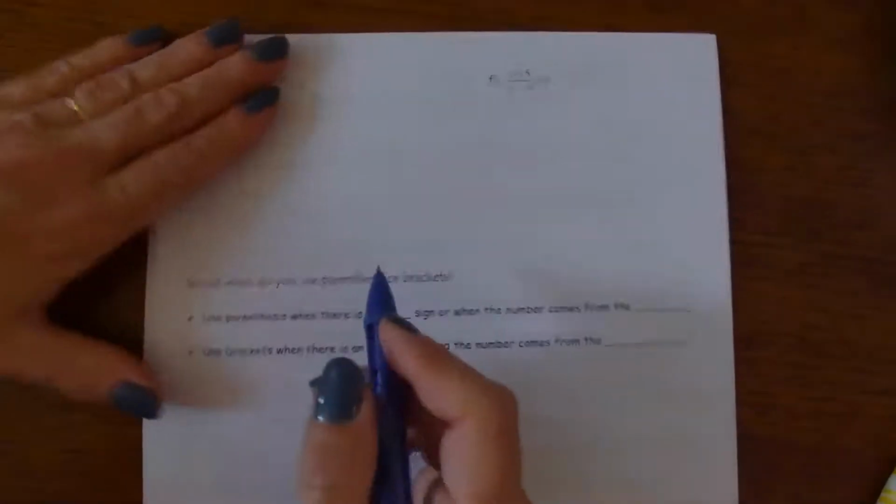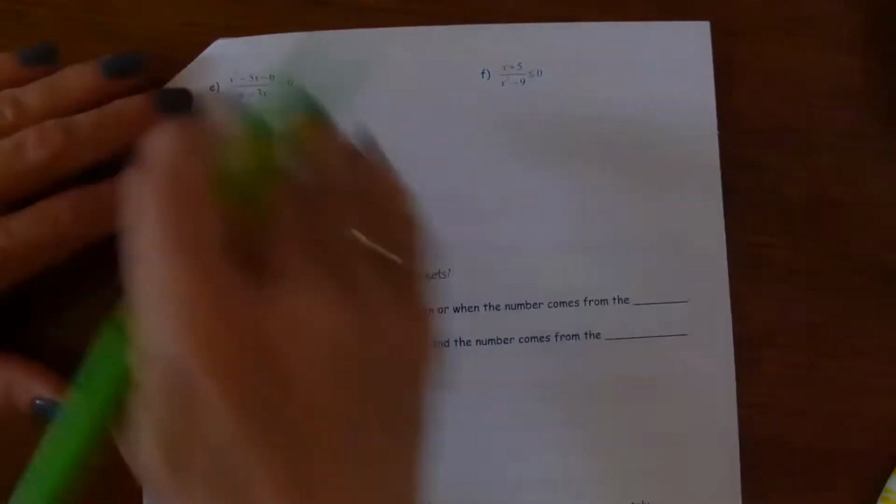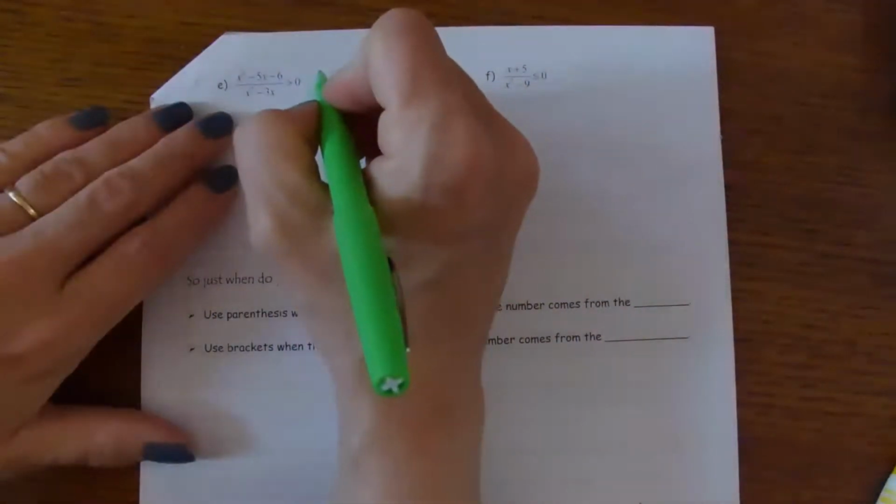Okay, one more. So I'm going to pause for a second. And well, let me factor this with you. How do you factor this? What is that?